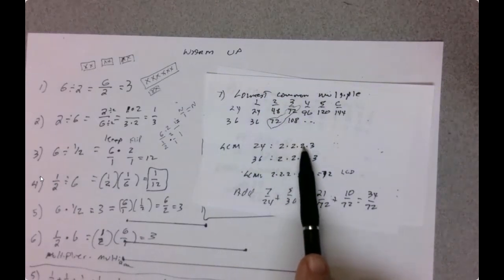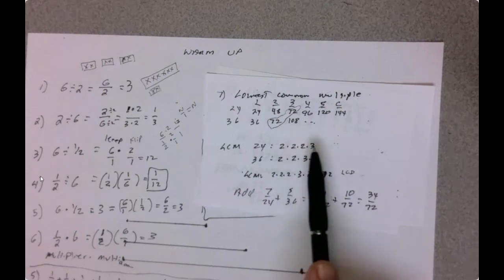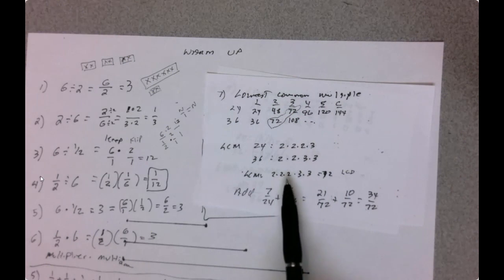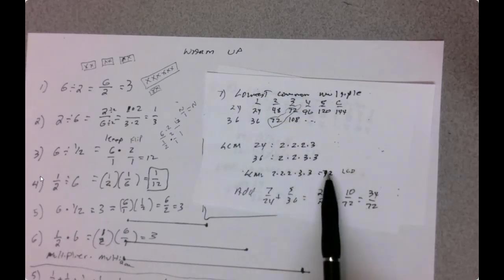So 2 occurs here 3 times, 2 times here, but we'll pick it up 3 times. 3 occurs twice here, and once here, we're going to pick it up twice. You put all that together, and you're going to get 72. 2 times 2 is 4, times 2 is 8, times 3 is 24, times 3 is 72.